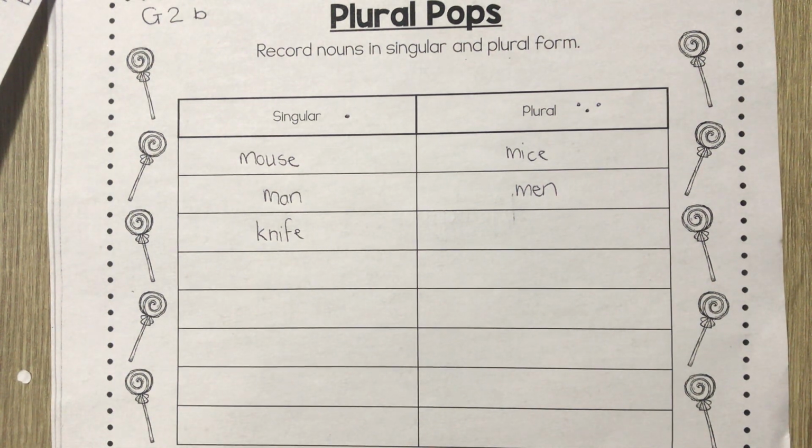Kom sê hallo. Kom hier. Oh, she wants to go outside. She doesn't want to greet right now.